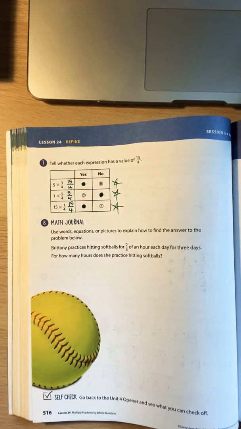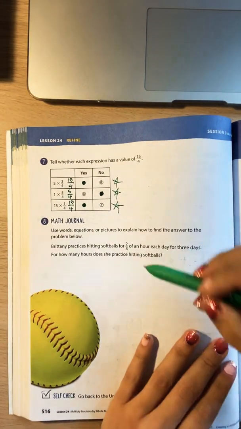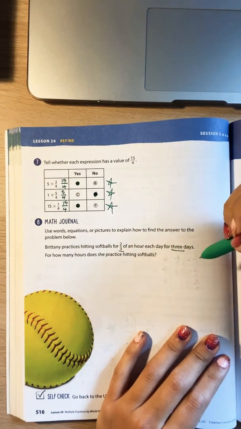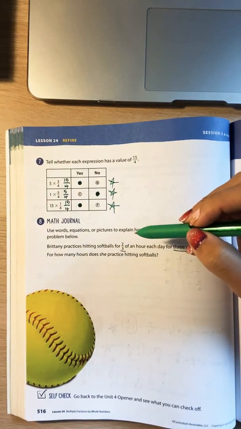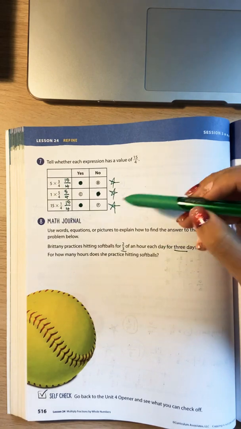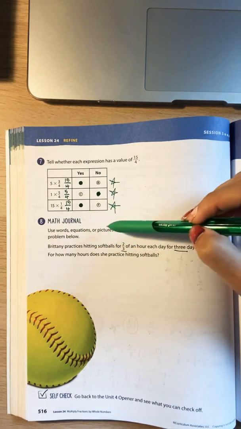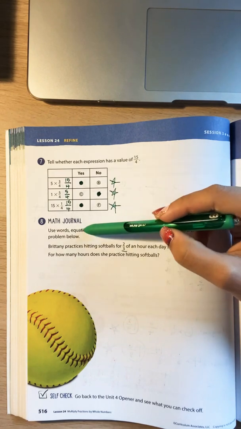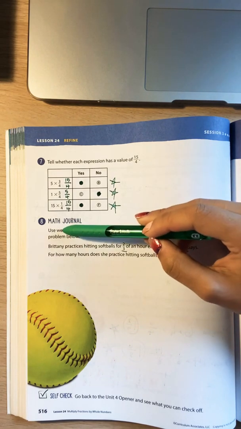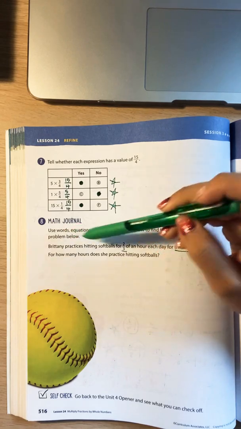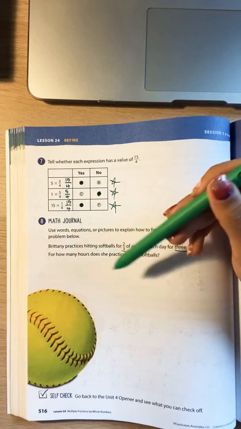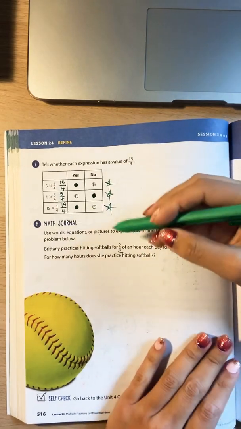Use words, equations, or pictures to explain how to find the answer to the problem below. Brittany practices hitting softballs for 2/3 of an hour each day for 3 days. How many hours does she practice hitting softballs? So it says words, equations, or pictures. So you can draw a model, you can just do an equation, or you could have used words. It doesn't say and, so you don't have to do all of them. Usually for these math journal ones, you have to do some explaining, but if you just solved it, that's fine too.